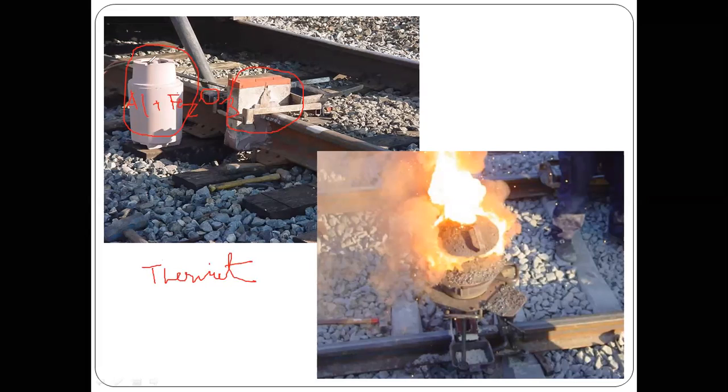Now when barium peroxide is mixed with this thermit mixture and ignited, a highly reactive, highly exothermic reaction takes place, and the aluminium gets oxidized and becomes aluminium oxide, and it reduces the iron, and the iron gets converted into molten metal.